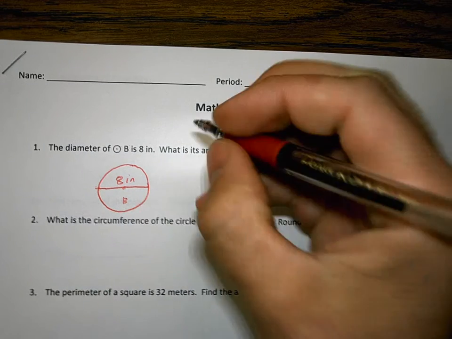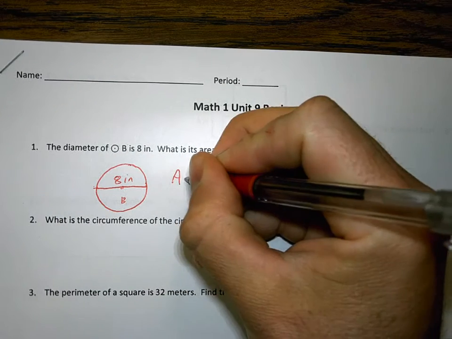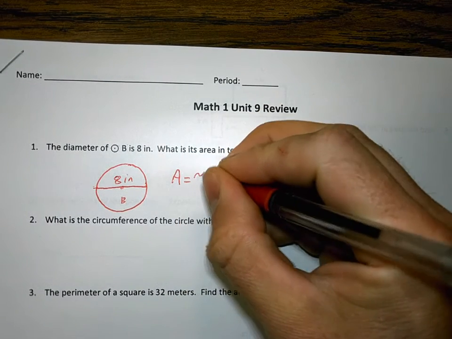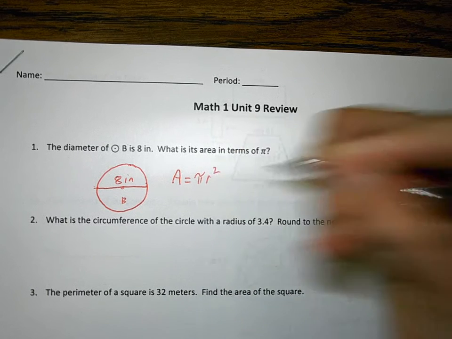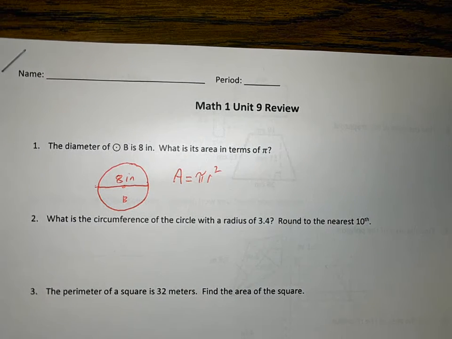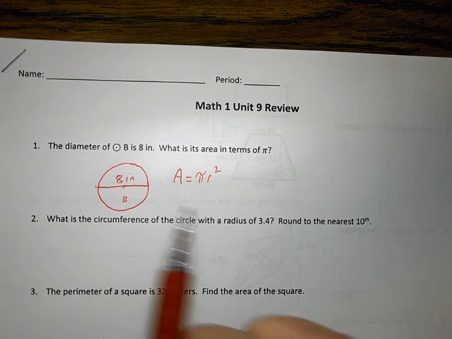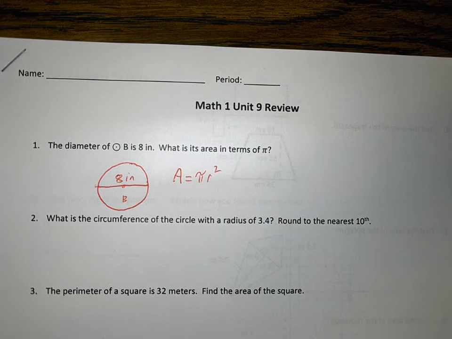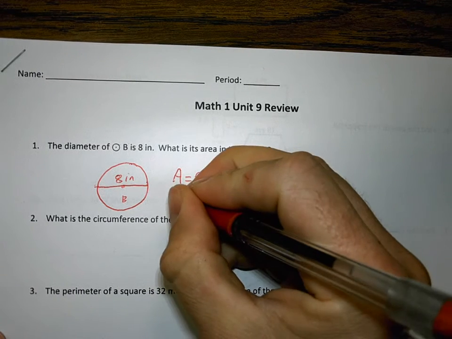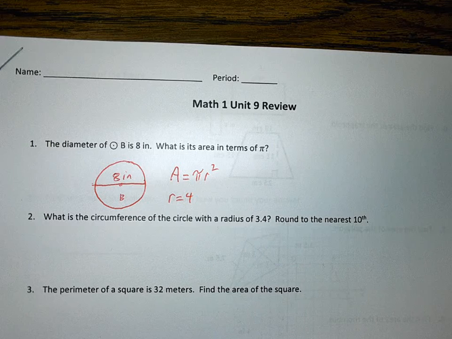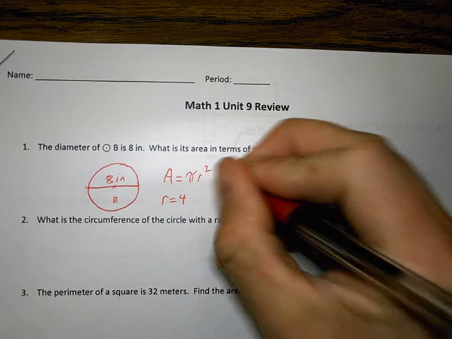Okay, the area for a circle is pi r squared. So if the diameter is 8 inches, the radius is half of that diameter. So the radius here is 4. So I want to plug the radius in.